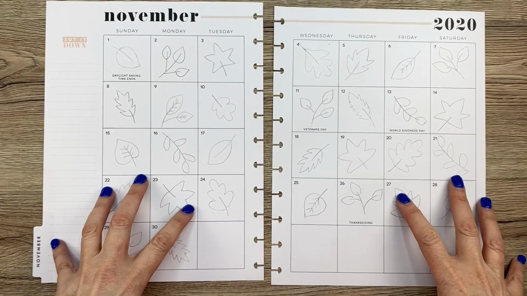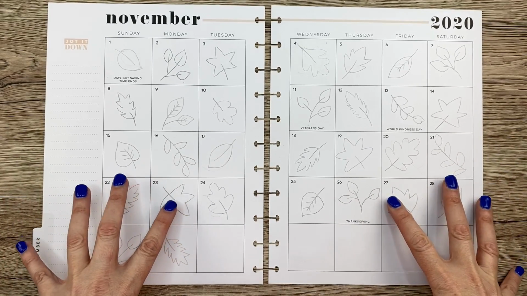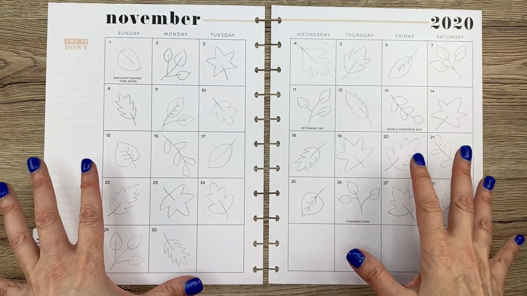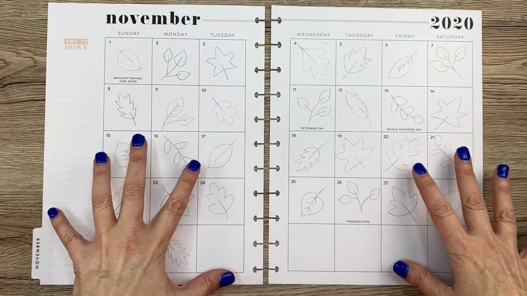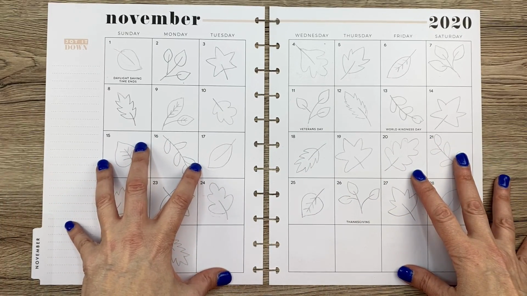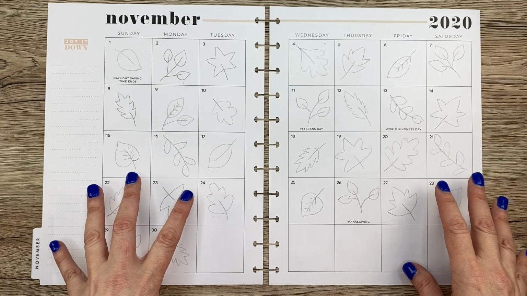Today's plan with me is going to be my monthly layout, and it's for November 2020. I'm going to be doing a mood tracker on my monthly this month. So if you'd like to see what I do, stick around.